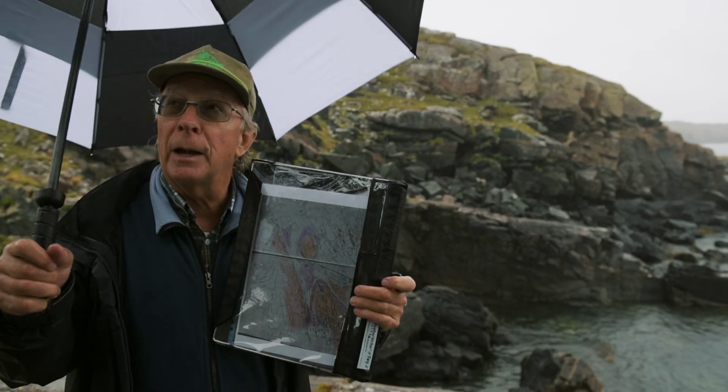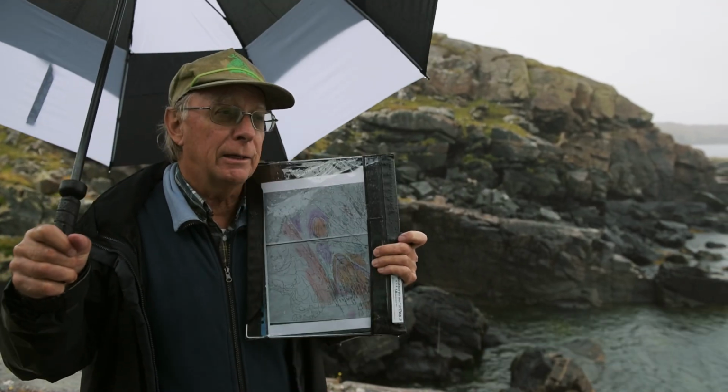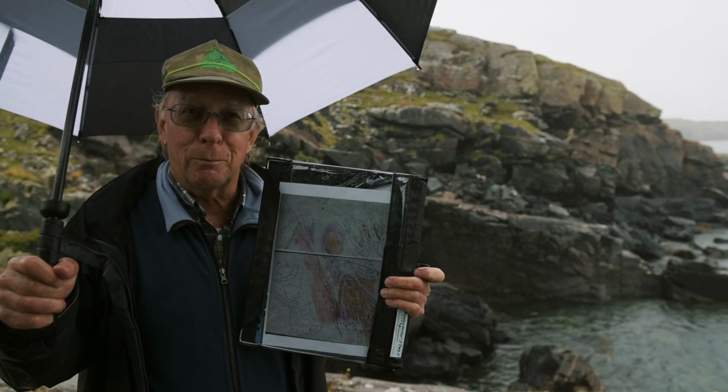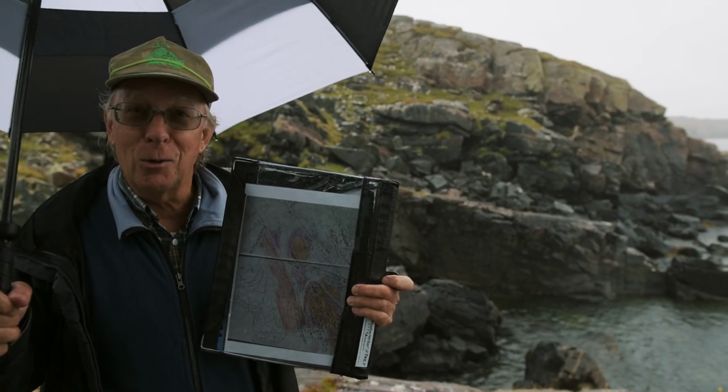So we'll hope for the best for the rain to ease off, and if it doesn't, we'll think of plan B, which might be the Coolag pub.